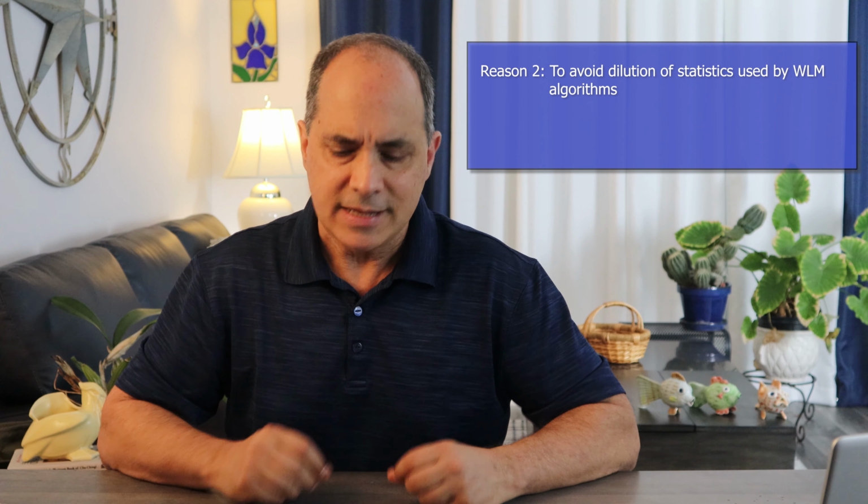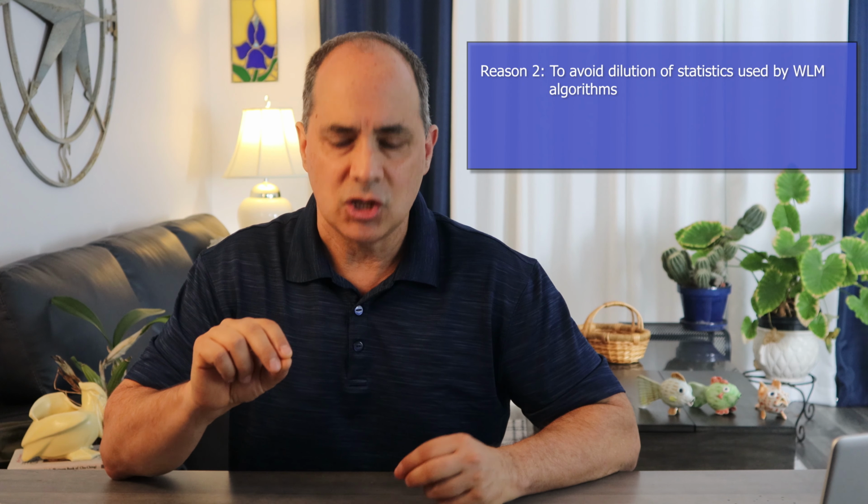Another issue has to do with the dilution of performance measurement statistics. WLM uses statistics to make its decisions. WLM is continuously collecting measurements about your workloads and your resources. Now, without going into too much detail, one of the foundations of WLM performance algorithms is that internally, workload measurements are analyzed by the algorithms.